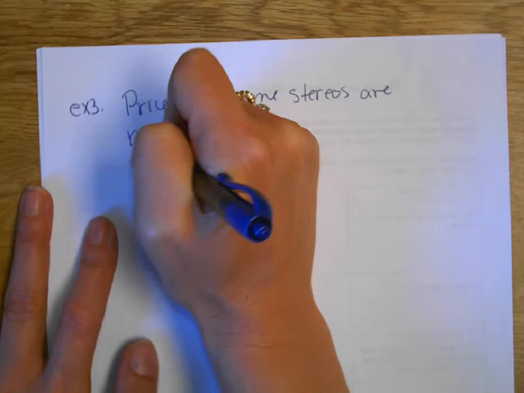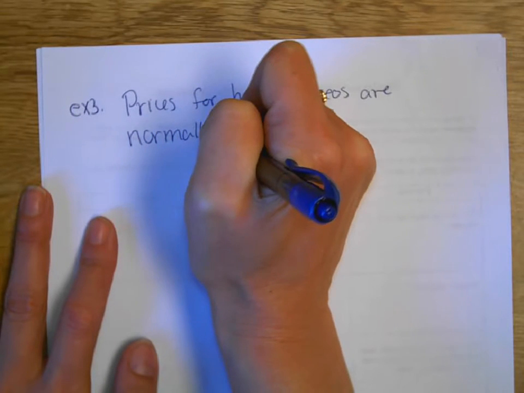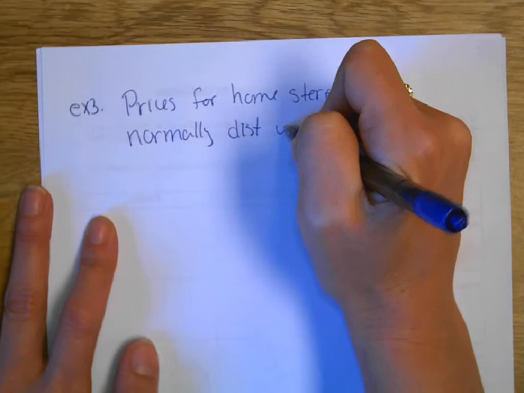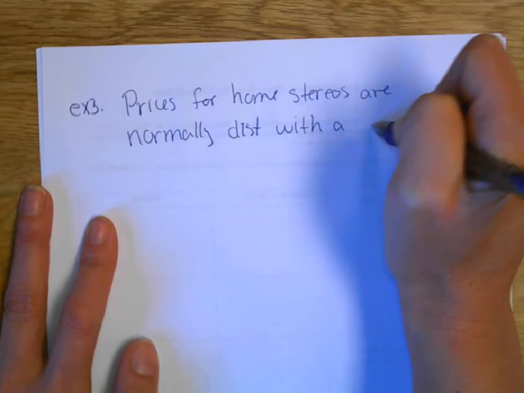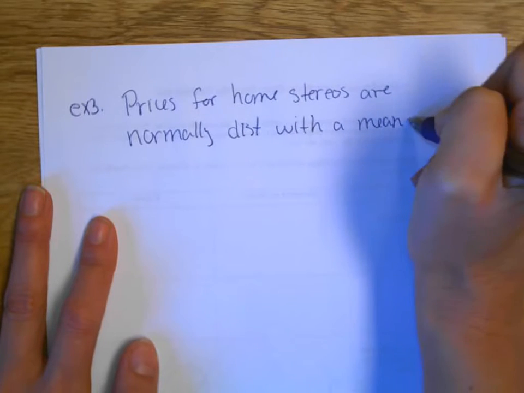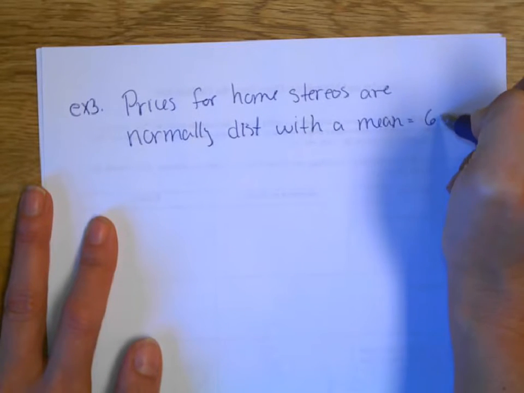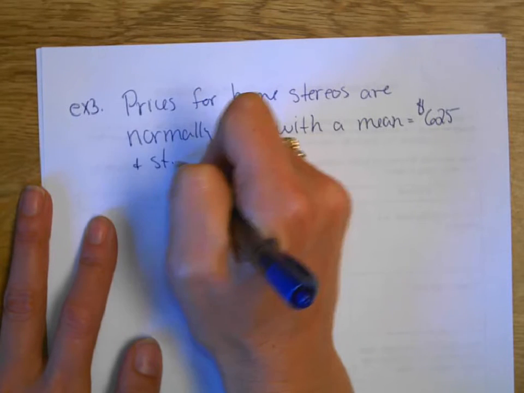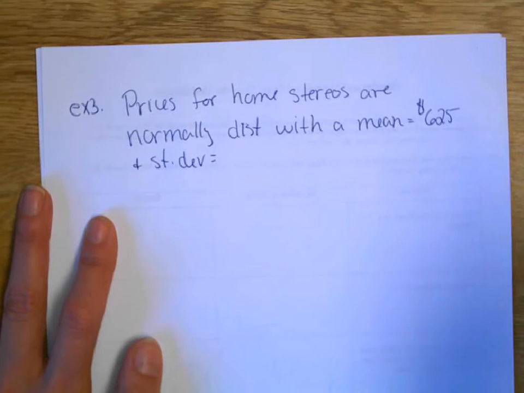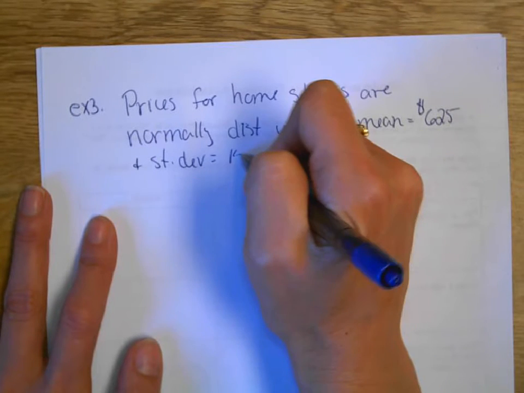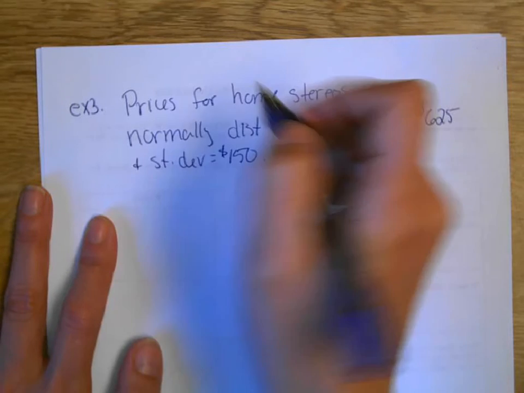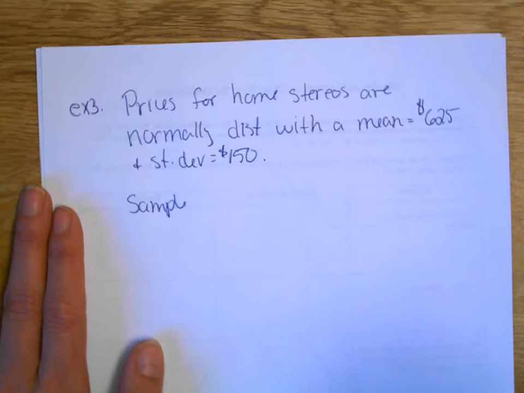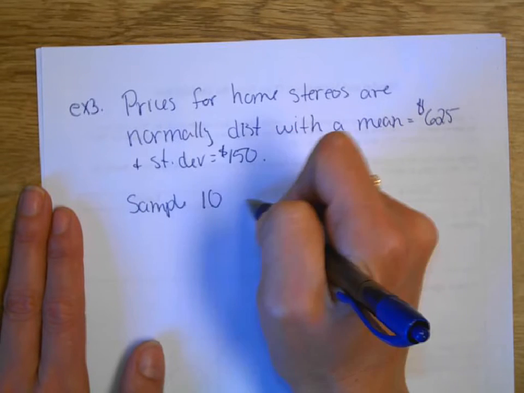Are normally distributed with a mean equal to $625 and standard deviation 150. You are going to sample 10 stereos.